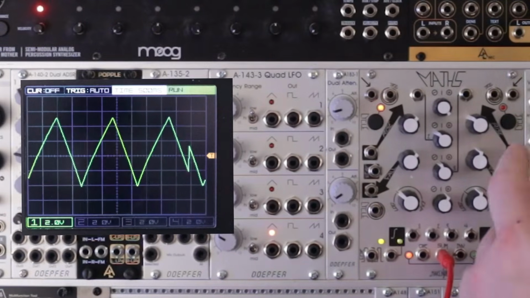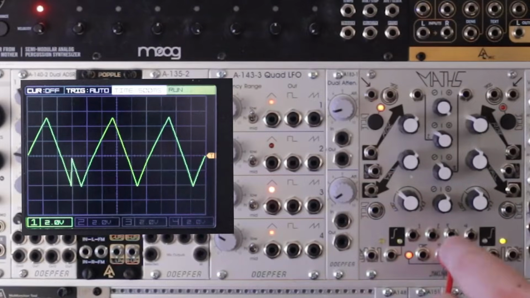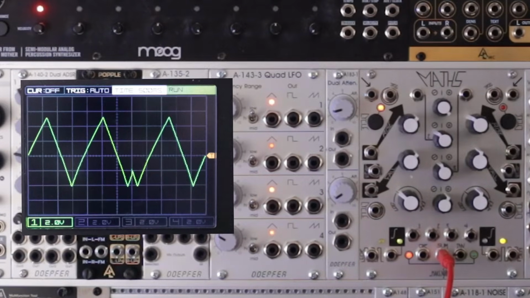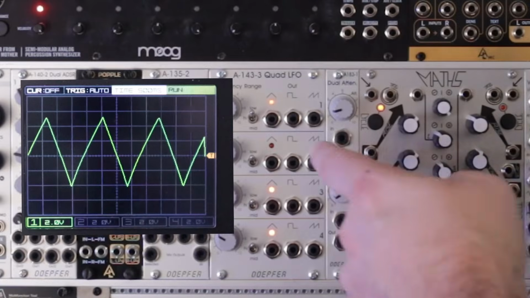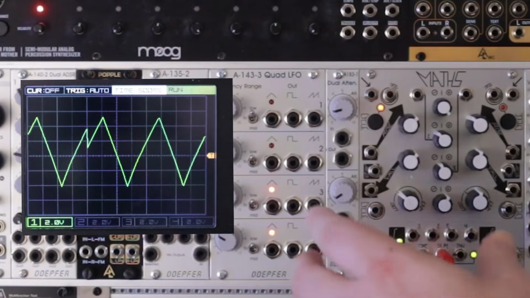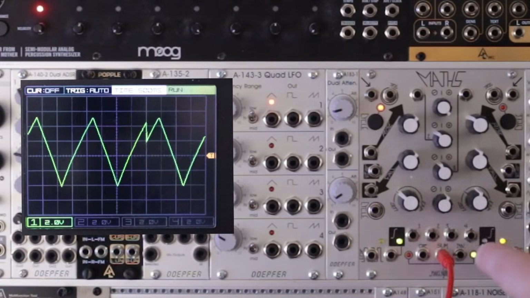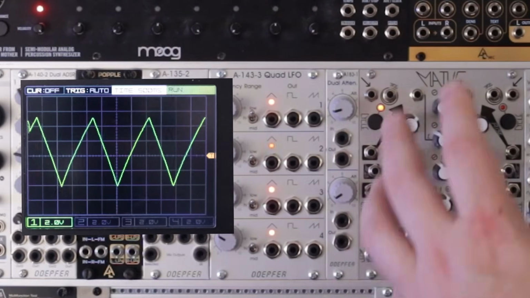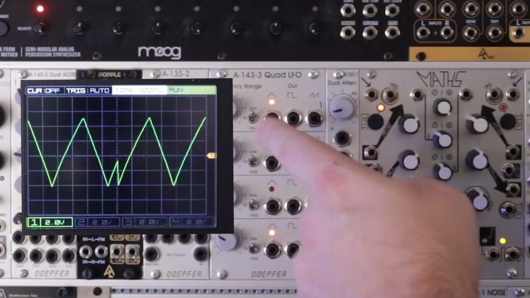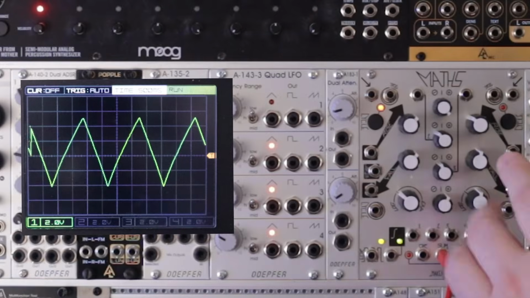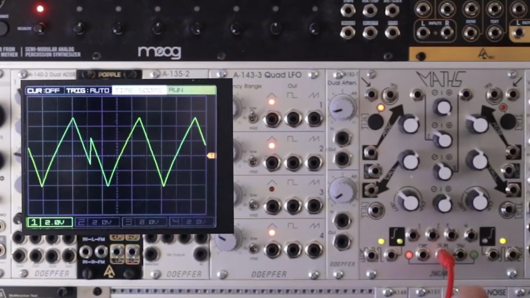But here's where maths truly shines, is that not only can you make this LFO, but you can tweak it a lot. With the Dofer one, you're kind of limited, and you might have to use something like an attenuator or something else to change its shape. You have some control over the frequency range, but that's pretty much it. With maths, you can manipulate it in all kinds of ways.